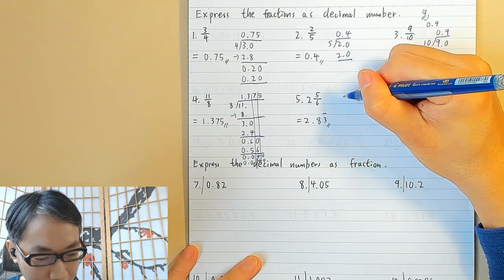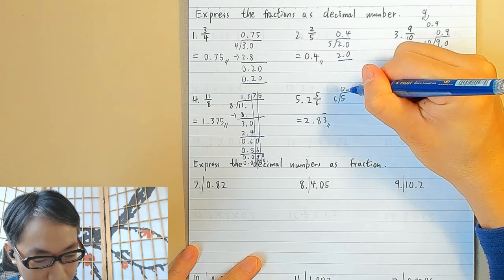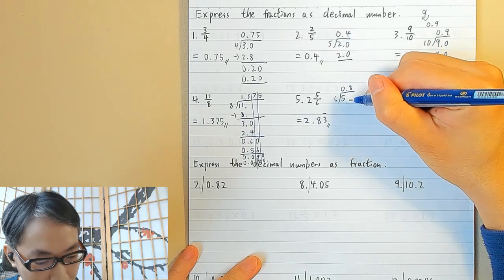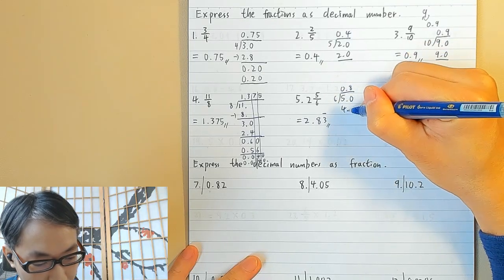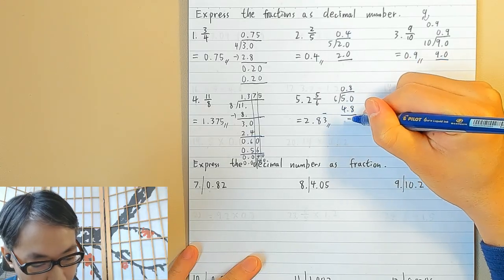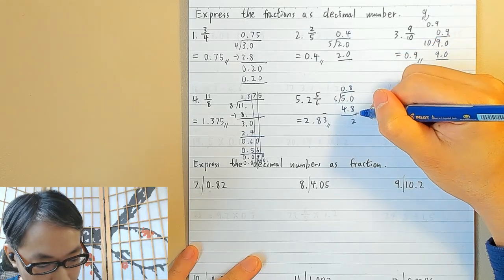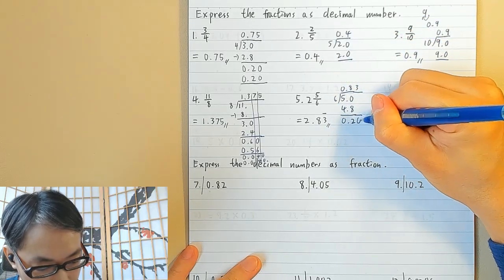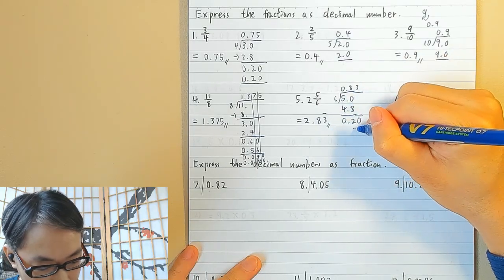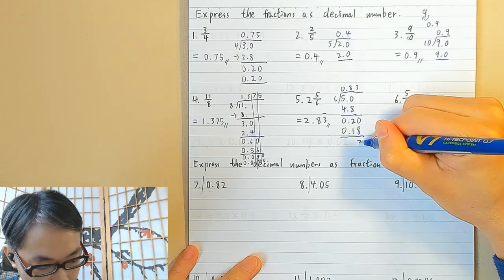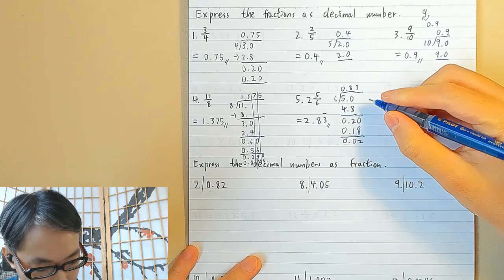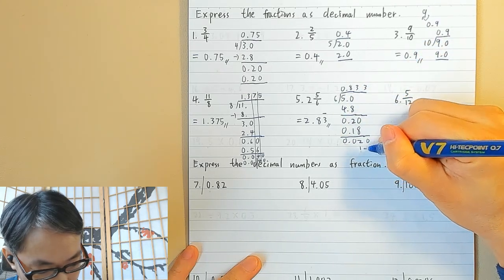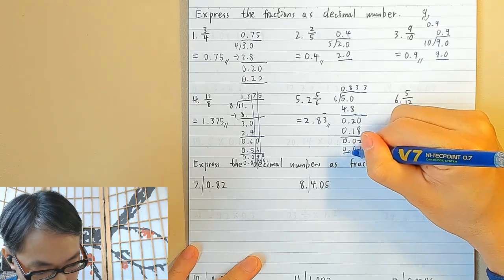So 0.8, we have a 2 here, then 3 for the 18, and 2 again.